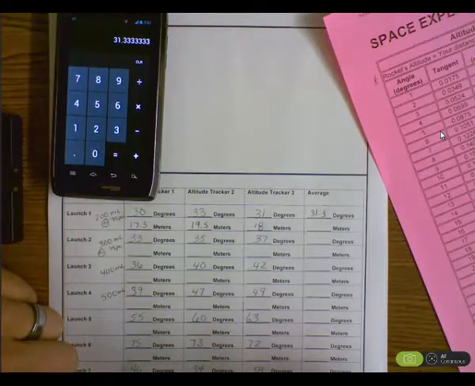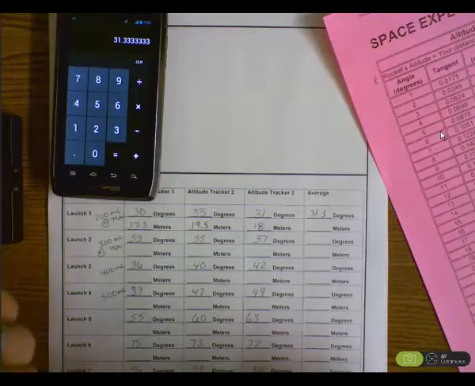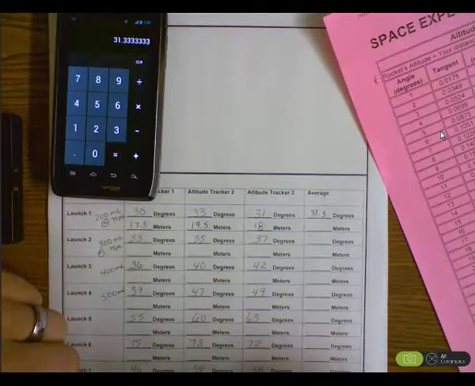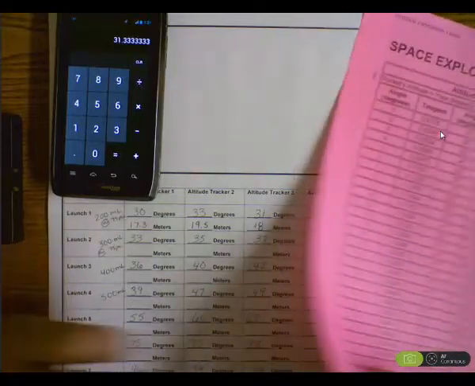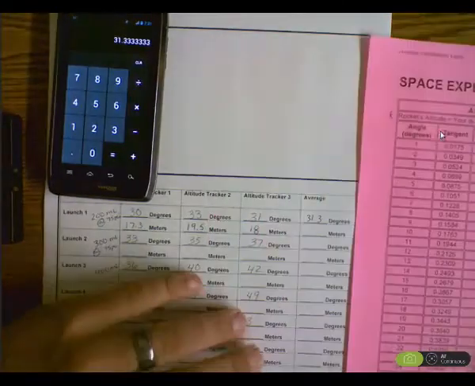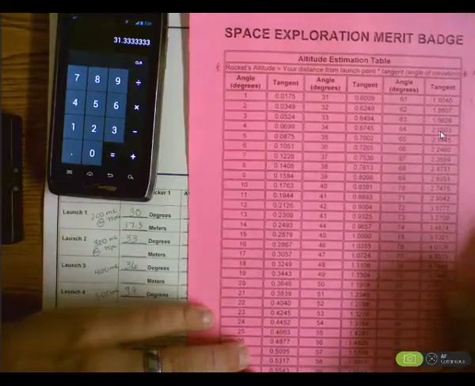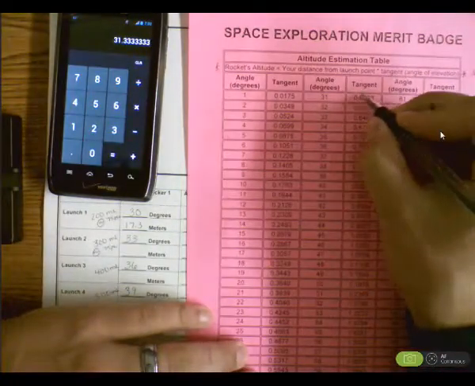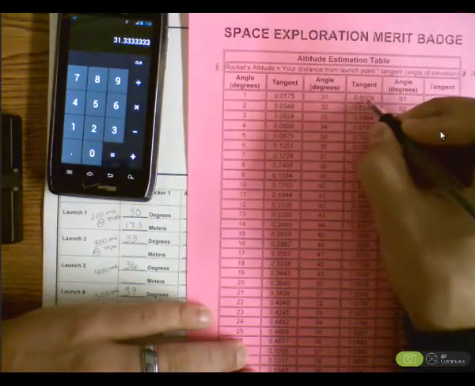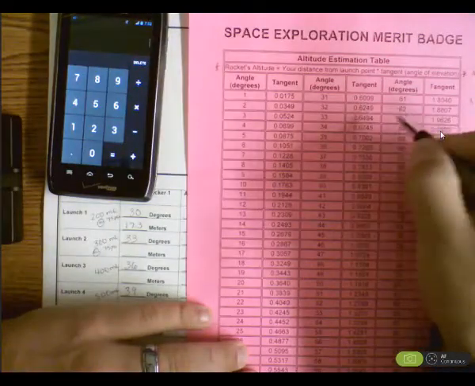Now I want to double check my average between degrees and meters. So I can take degrees and say, okay, I got 31 degrees. I go on this chart and I know 31 degrees is right here, and I'm going to substitute it. I'm going to figure out the number of meters that degrees would equal.